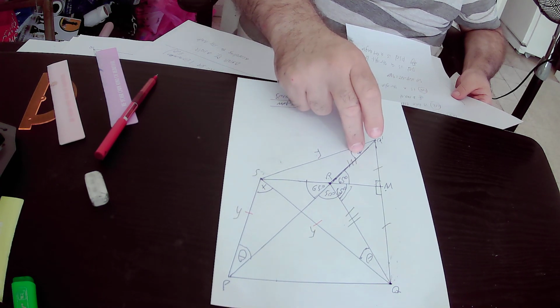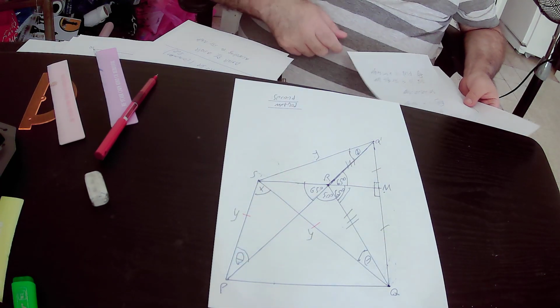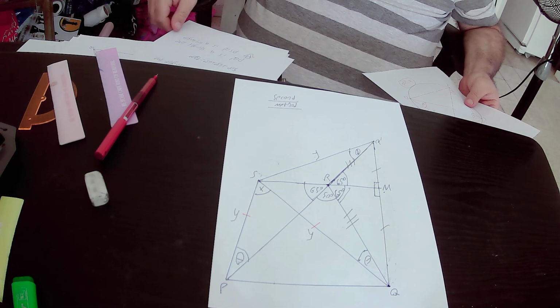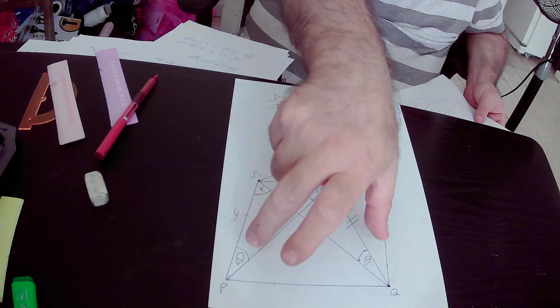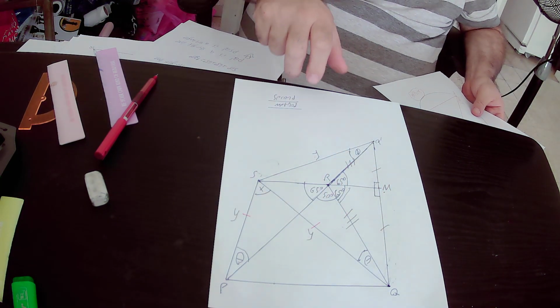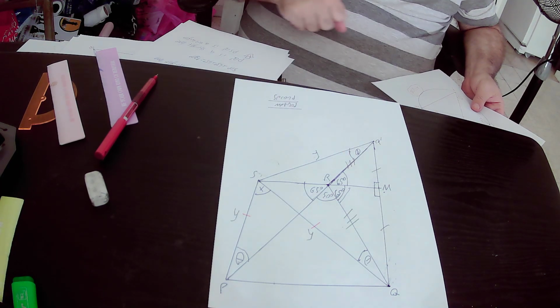Therefore, if this angle is theta, this angle must also be equal to theta. Okay, and then we have those two equal angles, both equal to theta, that subtend on the segment SR.